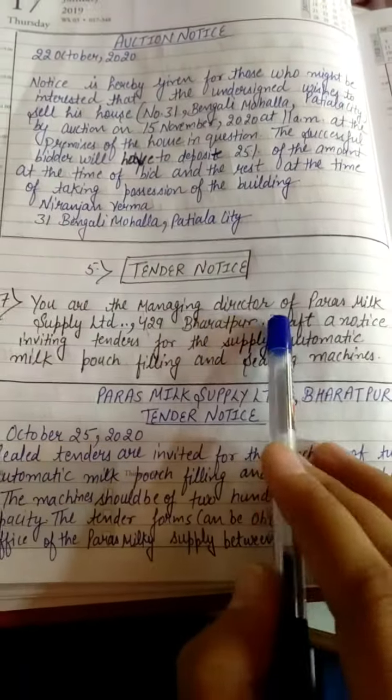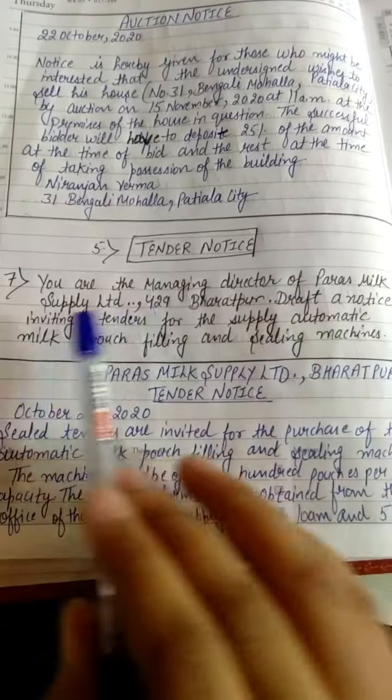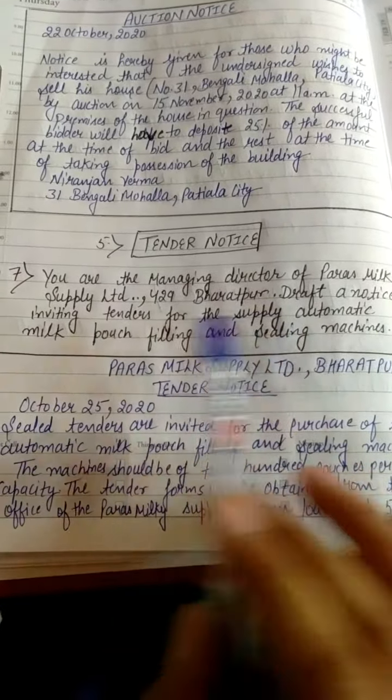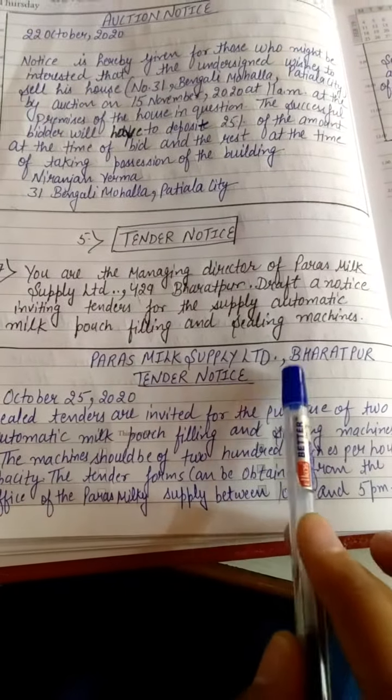You are the managing director of Paras Milk Supply Limited, 429 Bharatpur. Draft a notice inviting tenders for the supply automatic milk pouch filling and sealing machines. पारस मिल्क सप्लाई लिमिटेड भारतपुर.